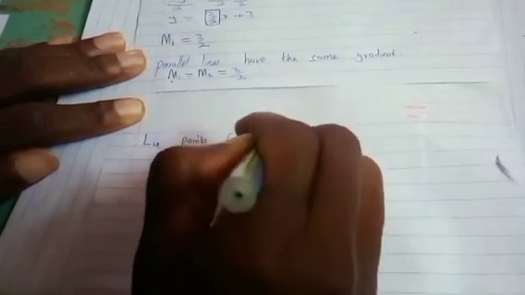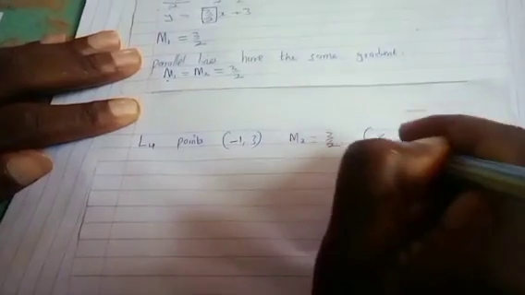So line 4 has the coordinate -1, 3. The gradient, which is M2, is 3 out of 2. And we choose a point xy. When we have this, we can find an equation.